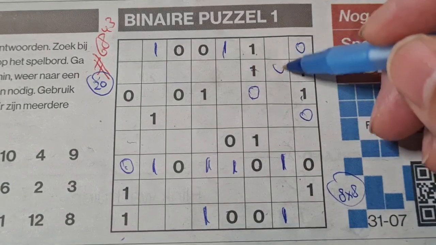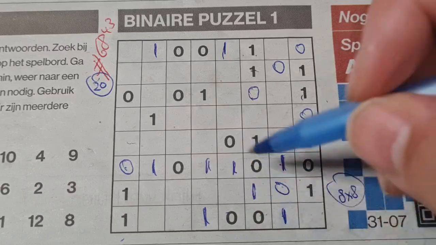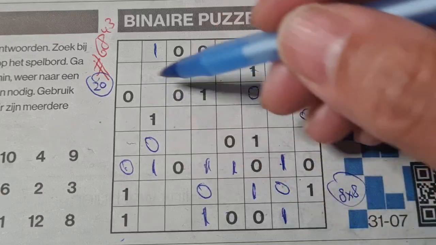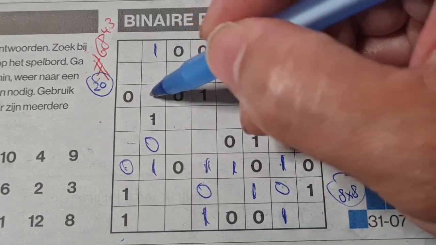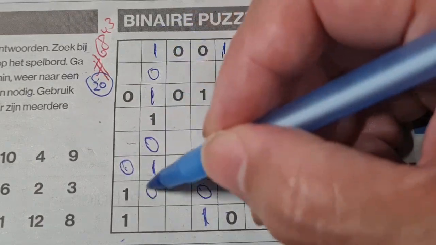Between two ones comes an O. Between two ones comes an O. Between two O's comes an 1. Between two ones comes an O. Between two ones comes an O. Between two O's comes an 1. 1, 2, 3, 4 ones. So the rest are O's.